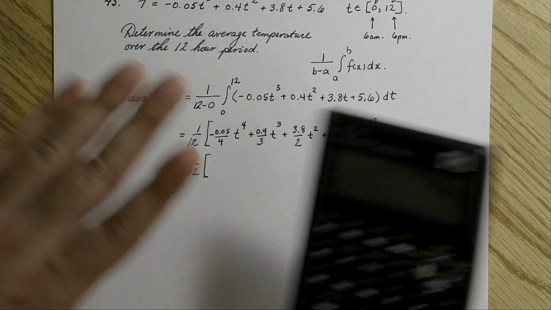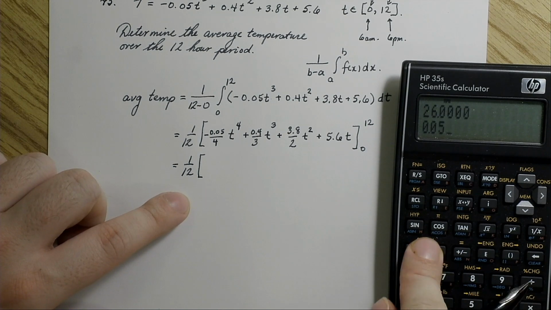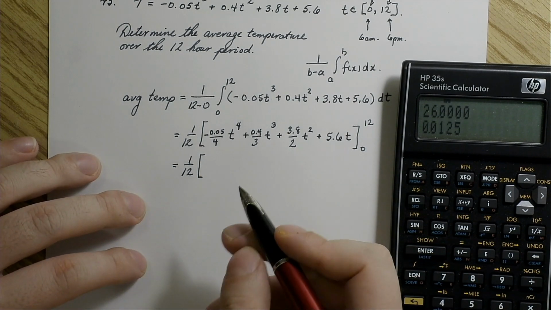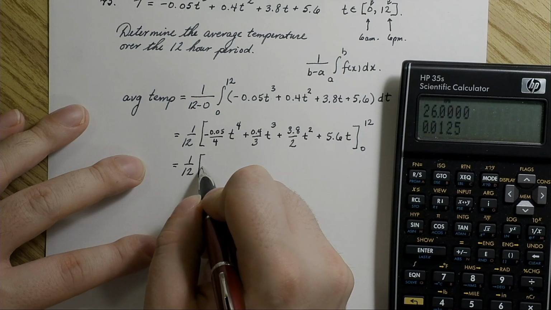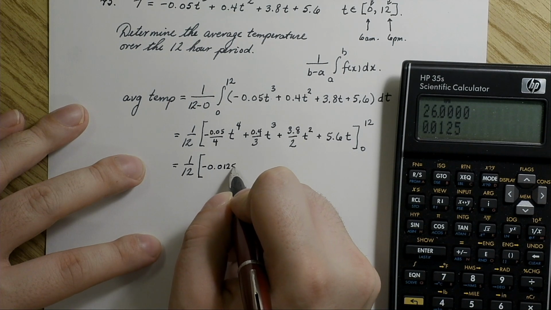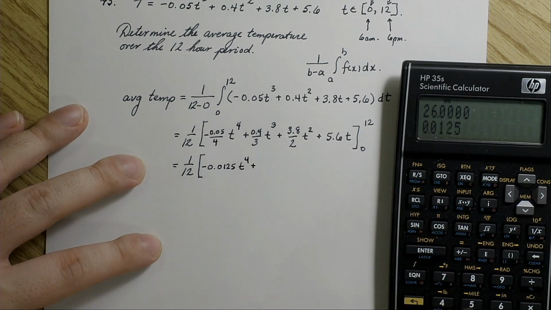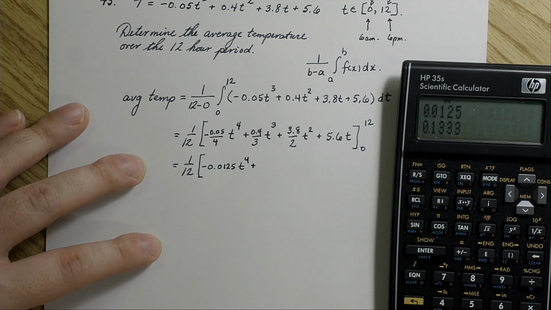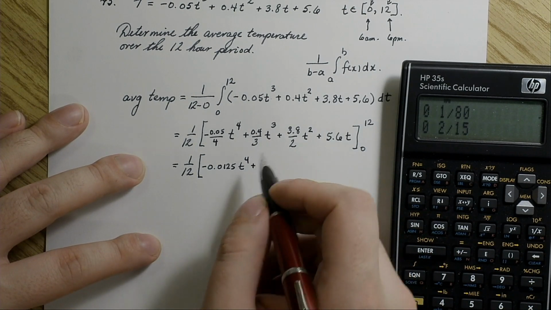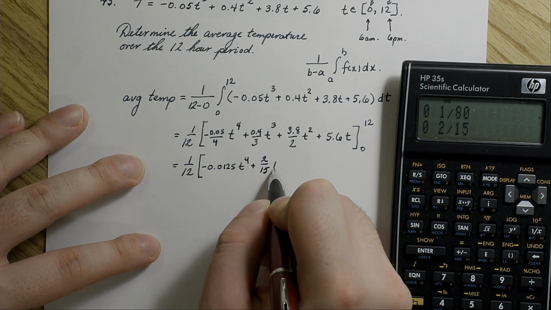I'll bring the calculator over to this side. So again, 0.05 divided by 4 gives me negative 0.0125, plus I have the 0.4 divided by 3, which gives me a repeating decimal, so I'm going to switch to 2/15.